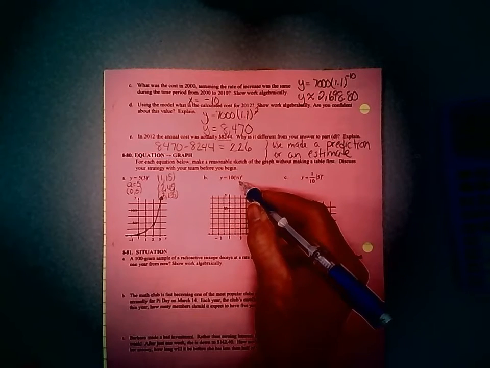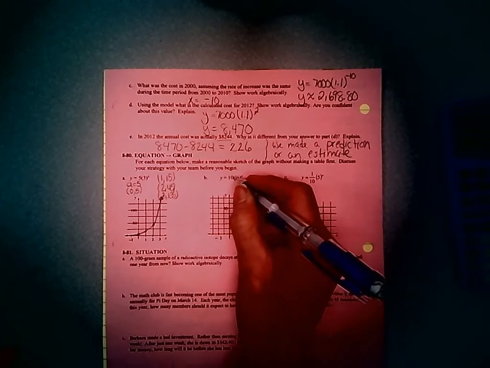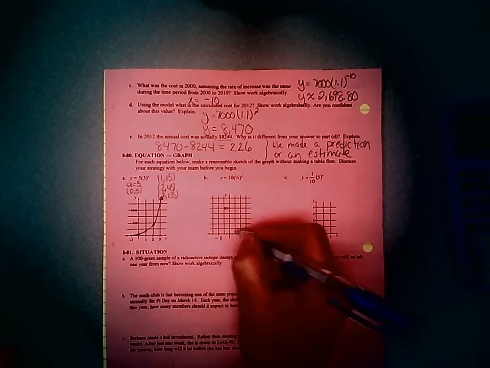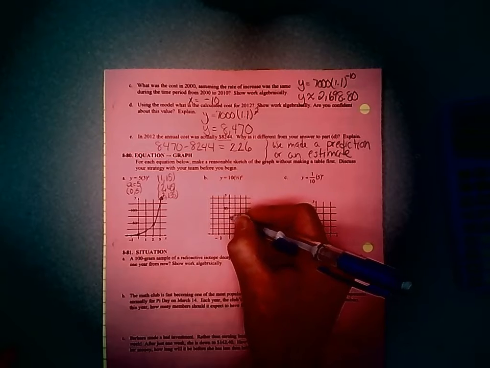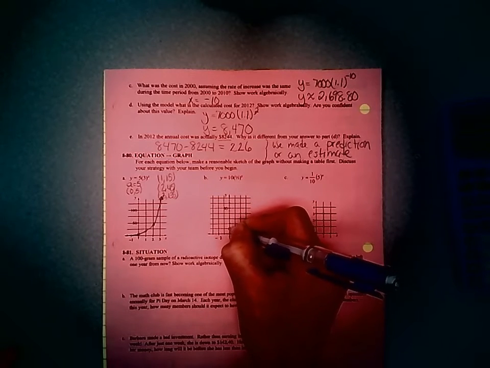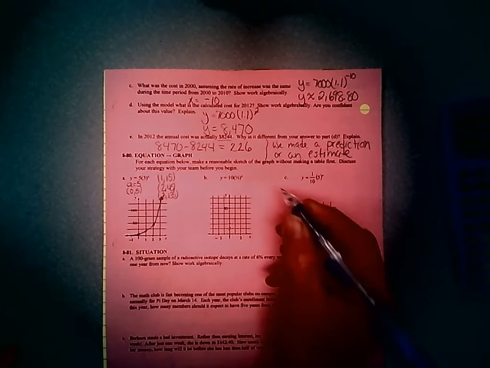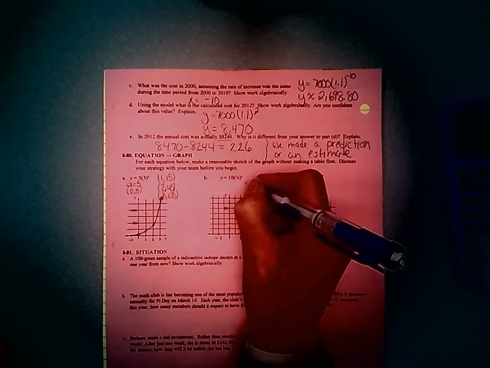It's got to be a decay because my multiplier is 1/2. I have a start value of 10. So (0, 10).